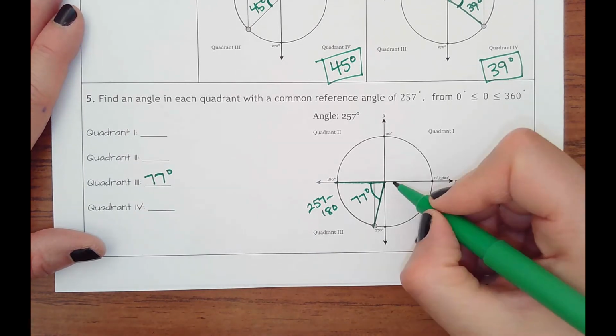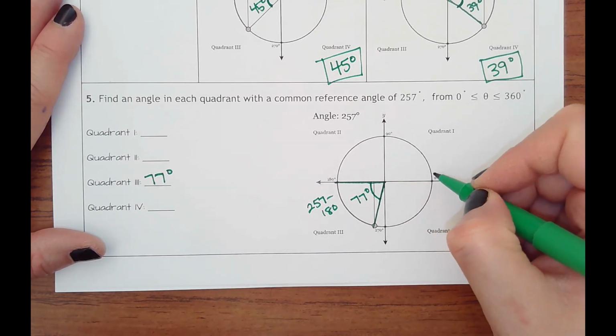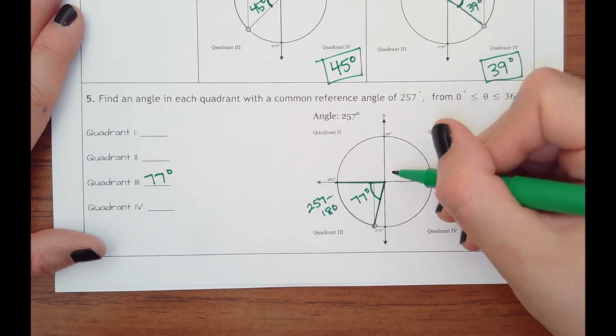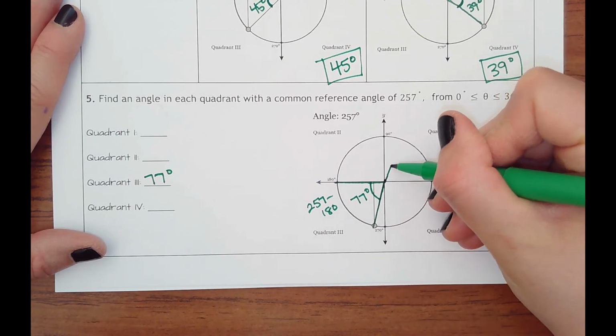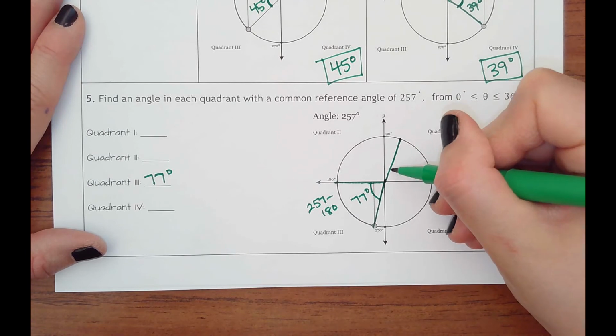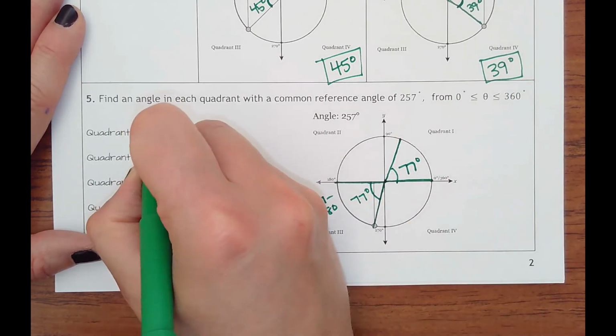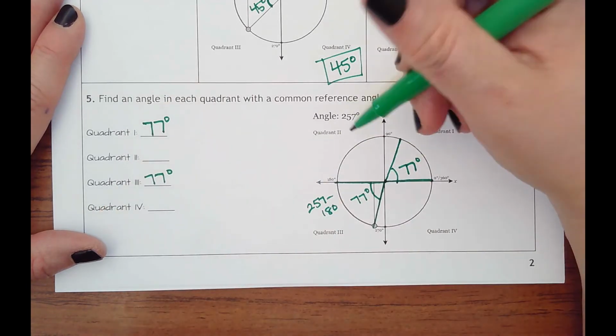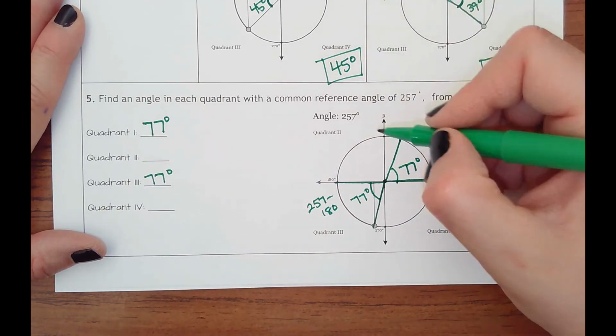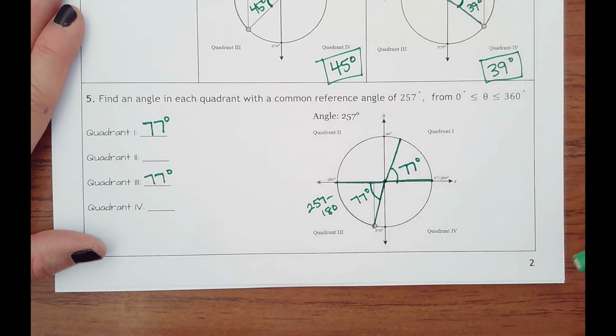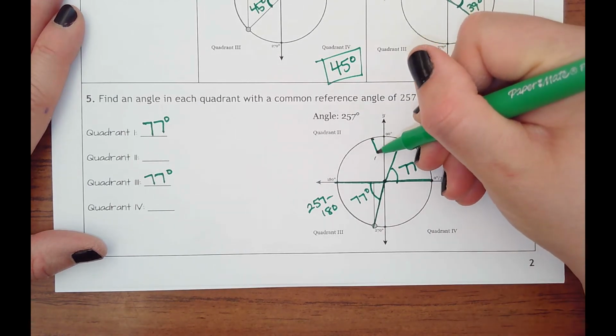Well, once you figure out that, quadrant 1, excuse me, is really easy. It's 77 degrees away from the x-axis. So this would be 77. In quadrant 2, I need one that is 77 degrees away from the x-axis.